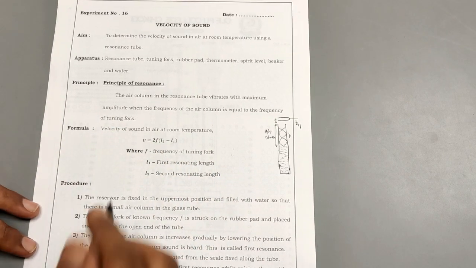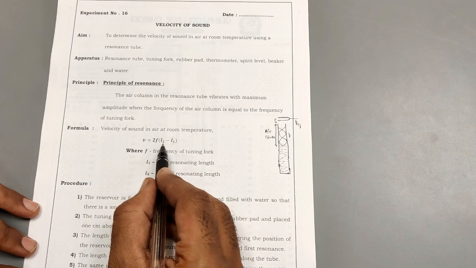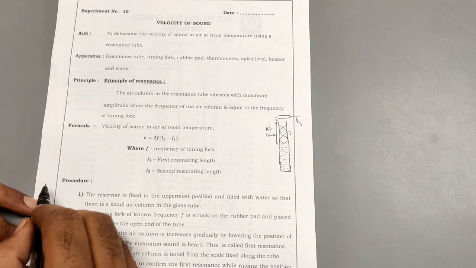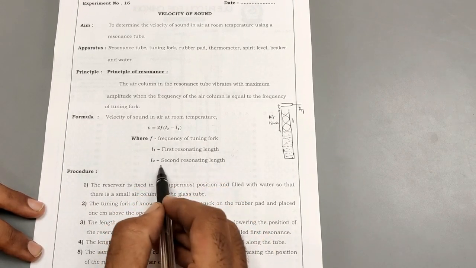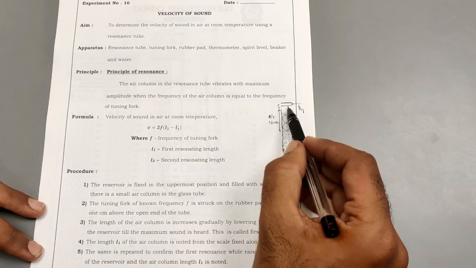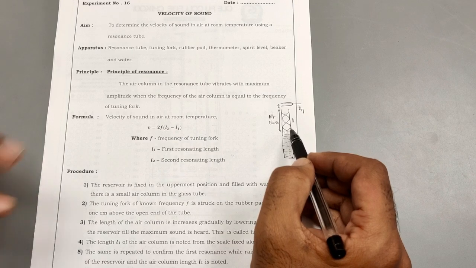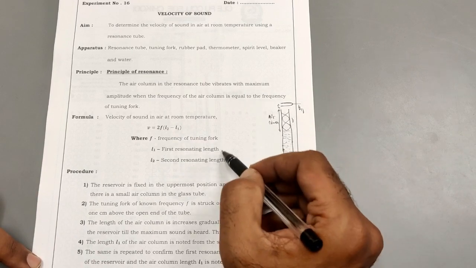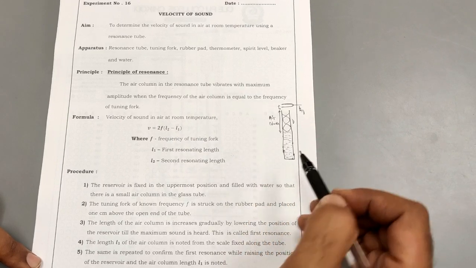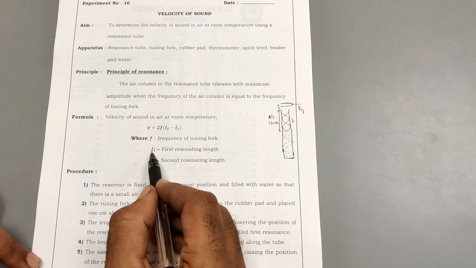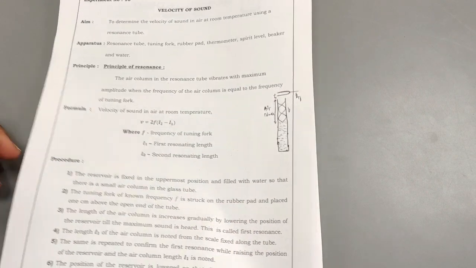Okay, what is the formula? The velocity of sound in air at room temperature is given by V = 2F(L2 - L1), where F is the frequency of the tuning fork, L1 is the first resonating length and L2 is the second resonating length. With a single tuning fork you get two resonating lengths, at two different positions. Those are called the first resonating length and the second resonating length. That is the principle and formula of this experiment.